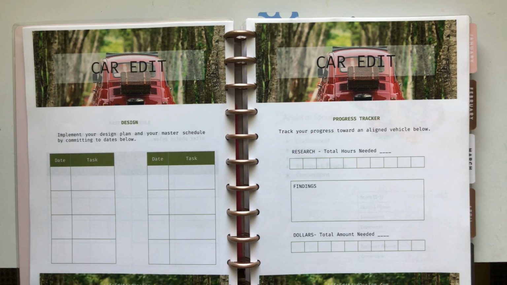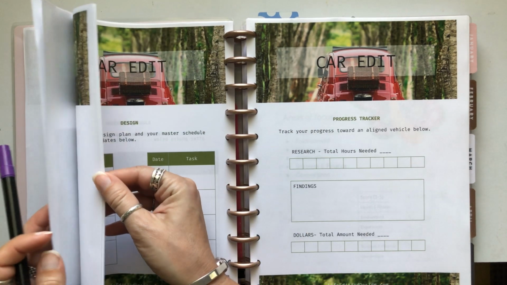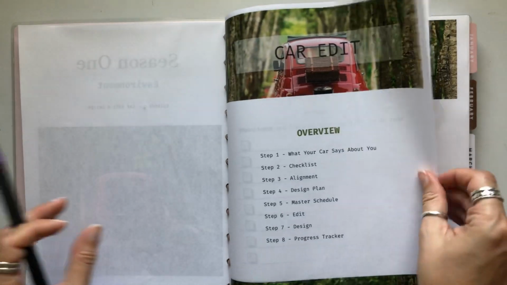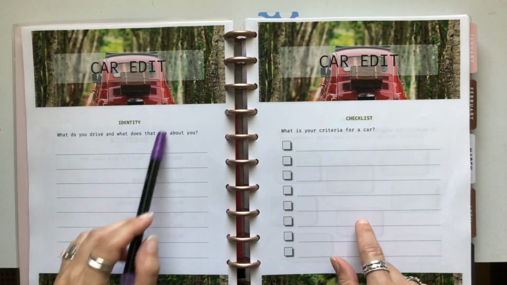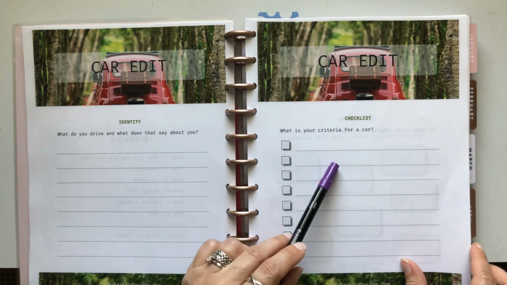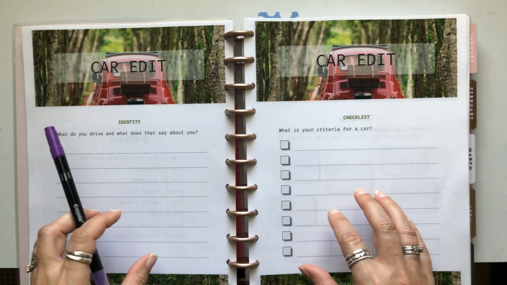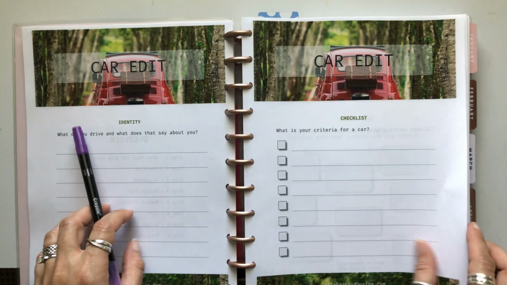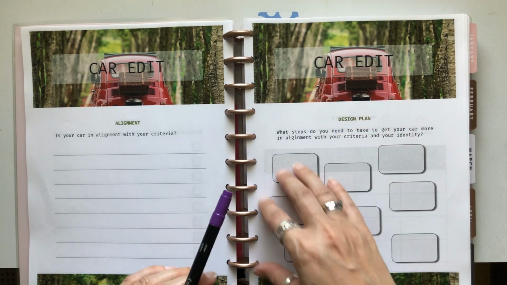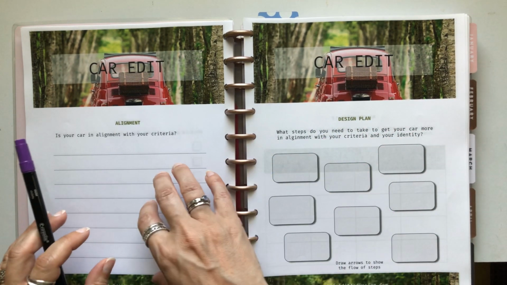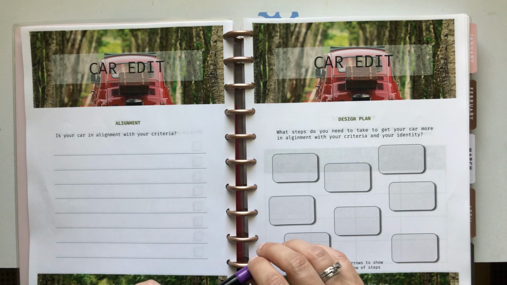You probably haven't really thought about your car and being in alignment, but you get to drive this thing every day. So don't you want it to be the car that feels good to you? So if you need to, go back now and spend more time on the identity, the checklist, and the alignment, because those are the key pieces here of deciding what you're driving and if it's the right thing for you. And then we move into, what do you do about that? If it's not in alignment, how do we get a car that is in alignment? What do you need to do to your existing car, or what do you need to do to get into a new car?